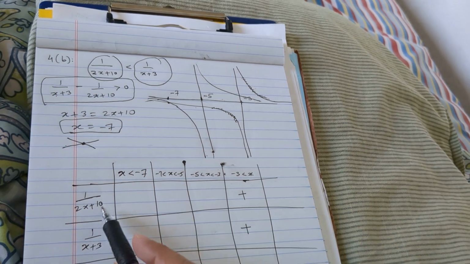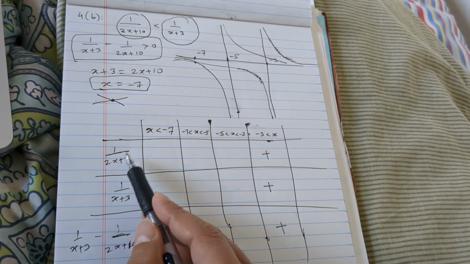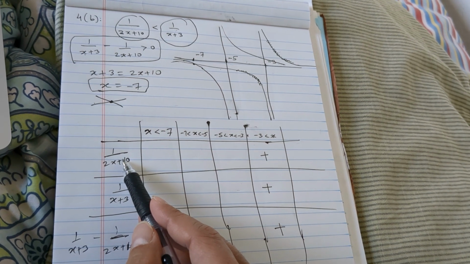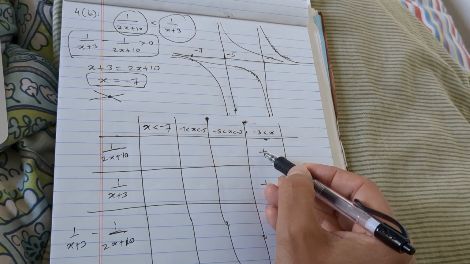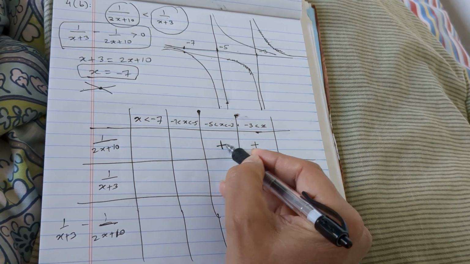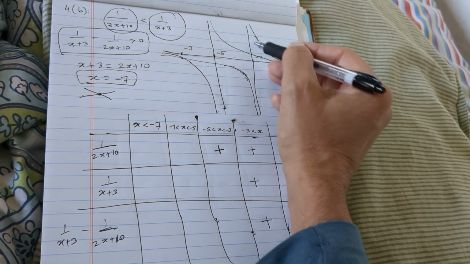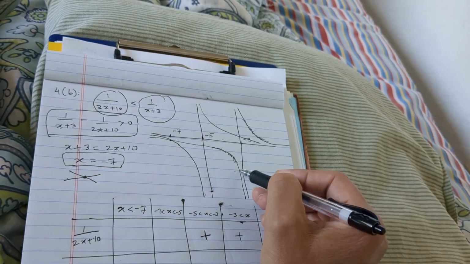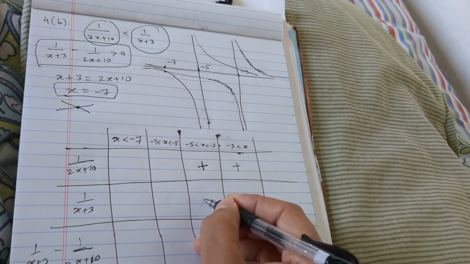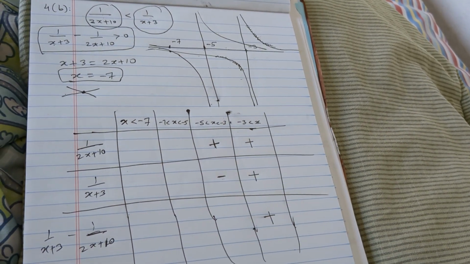Going from right to left, for this one nothing changes. It was positive, so it continues to be positive. This one was positive and now it's negative.